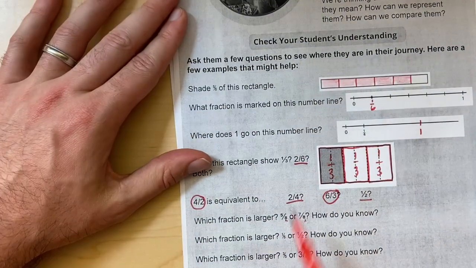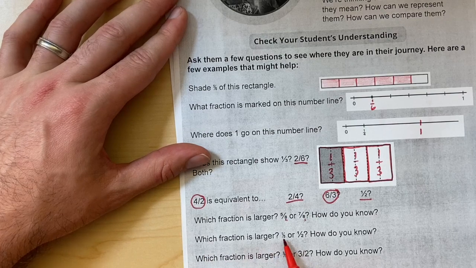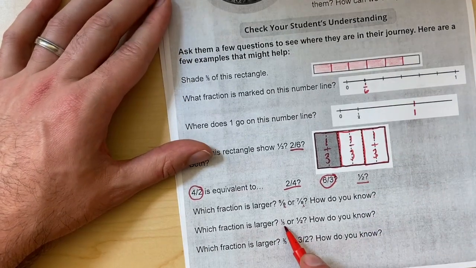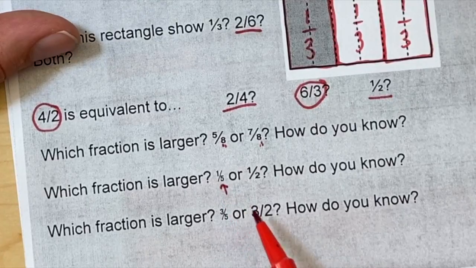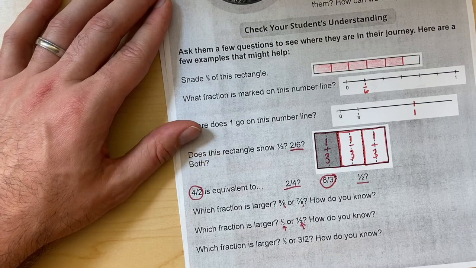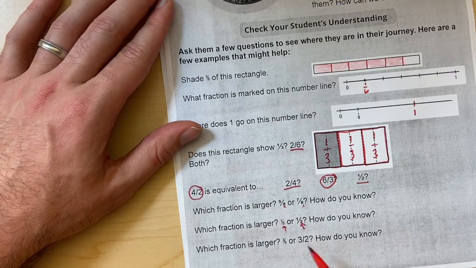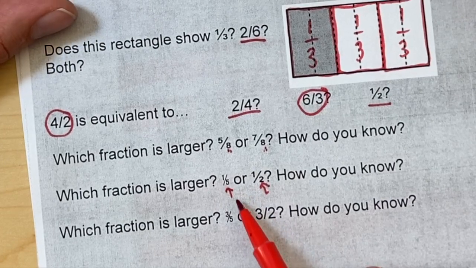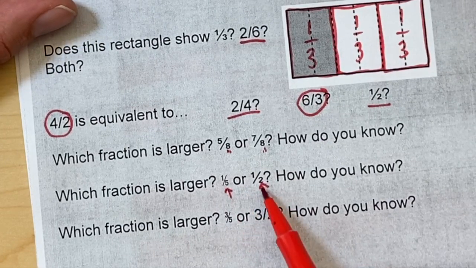Going down to which fraction is larger, 1/5 or 1/2, a lot of times kids will say that 1/5 is larger because they're used to seeing that the 5 means that it's bigger and the 2 means that it's smaller. But we have to remember that the denominator is way new to them. 5 means it's broken up into 5 parts. It's almost like you're taking a candy bar and sharing it with 5 people, or the same candy bar, but you're only sharing it with 2 people.